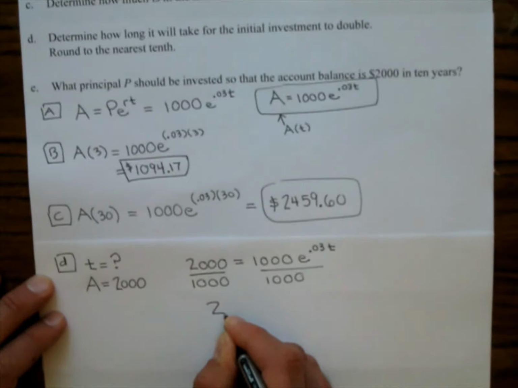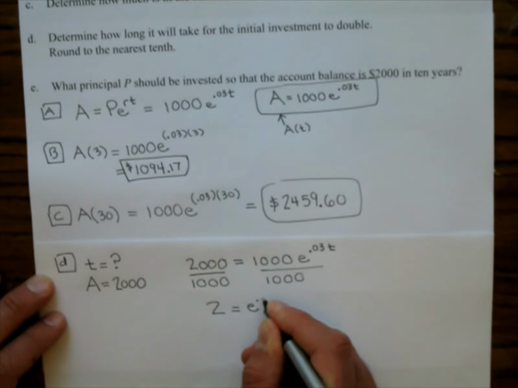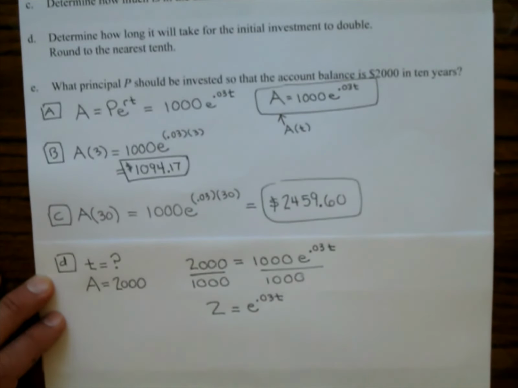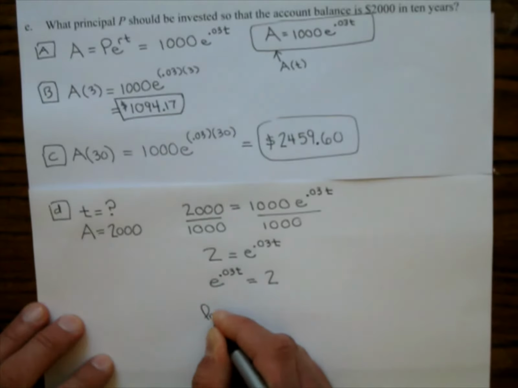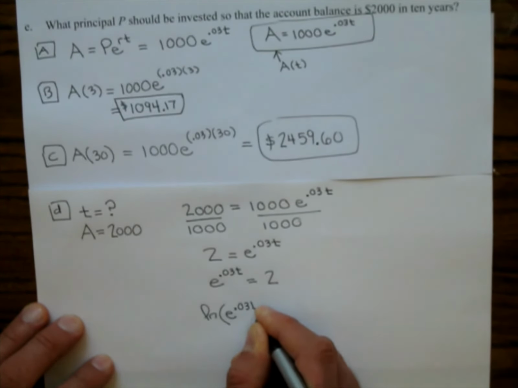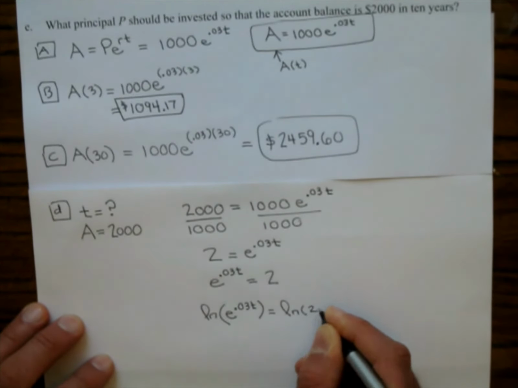I'm going to end up getting 2 on the left-hand side and e to the 0.03t on the right-hand side. I'll turn it around because I like having this variable on the left-hand side. I'm going to ln both sides: ln e raised to the 0.03t equals ln 2.